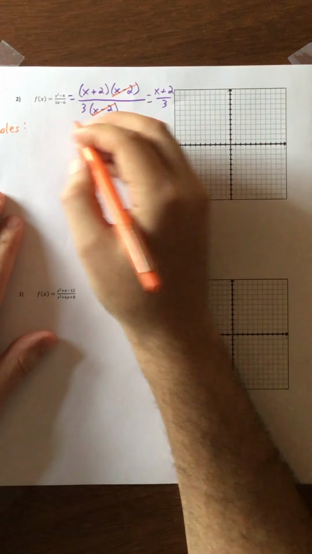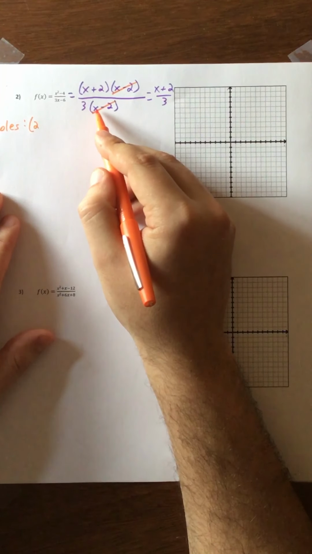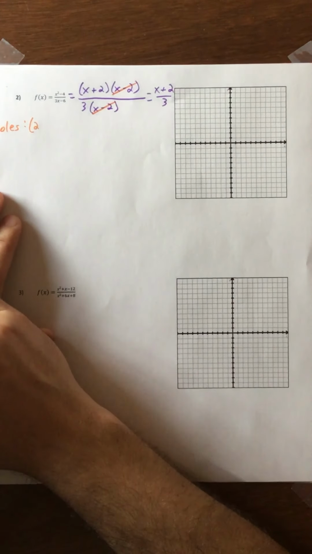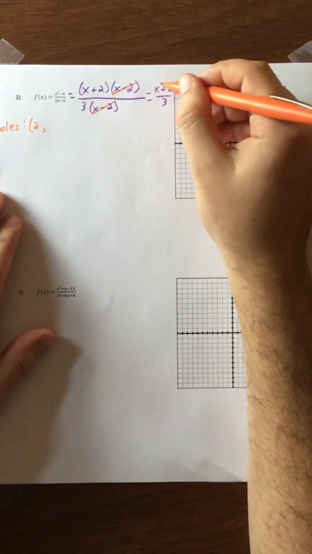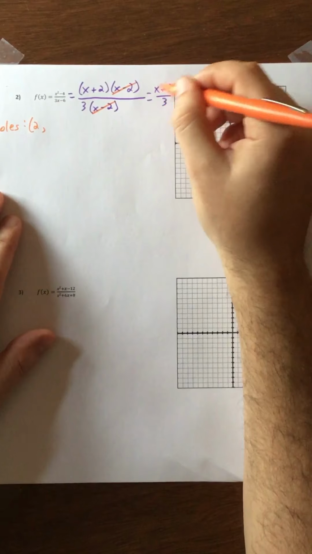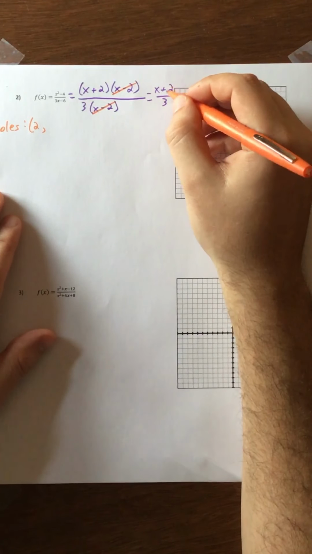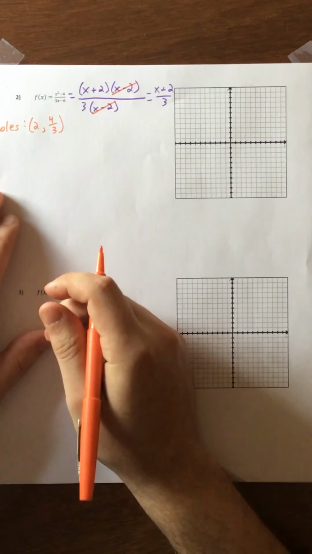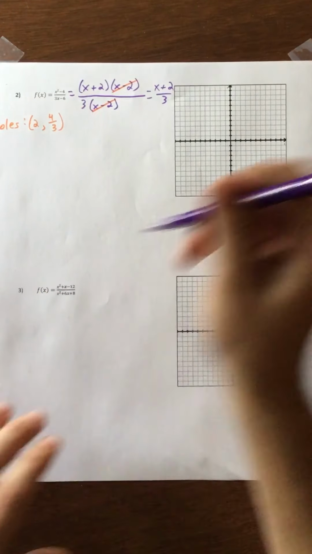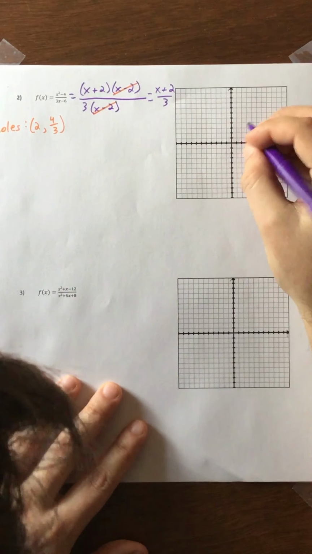Okay, there's going to be a hole at x is 2, because when I plug in 2, that's when I would get 0. Okay, and I'm going to take 2, I'm going to substitute it in to this function here, the simplified one. That would be 2 plus 2 over 3, which gives me 4/3. I'm going to go put a hole there now, just so I don't forget later on. So 2 and 4/3.